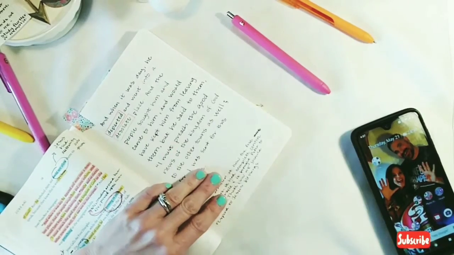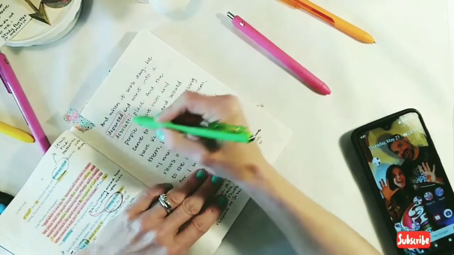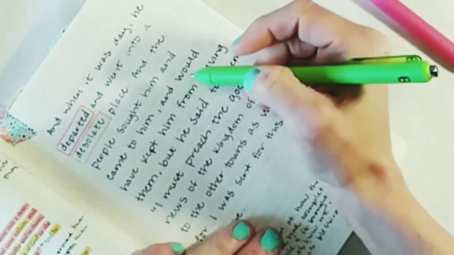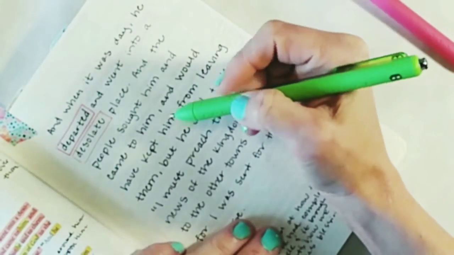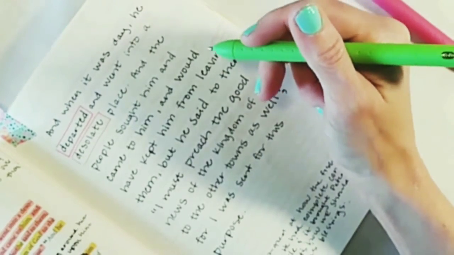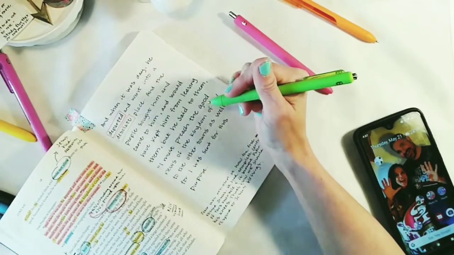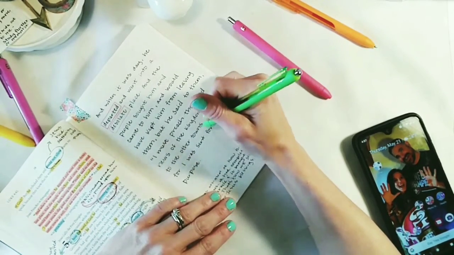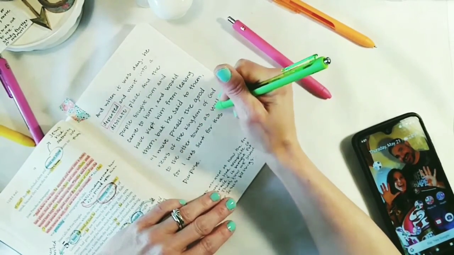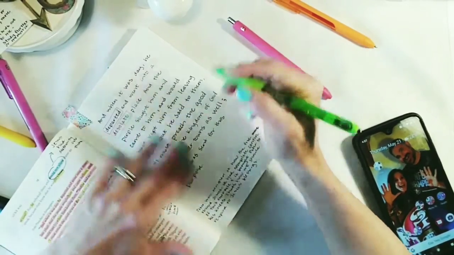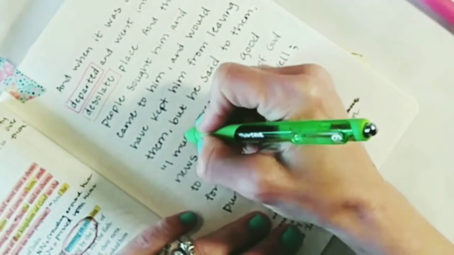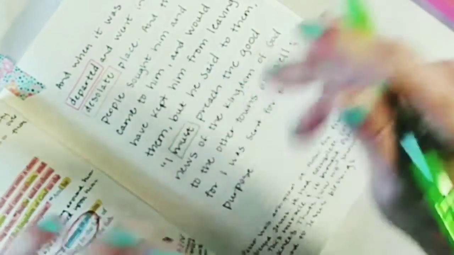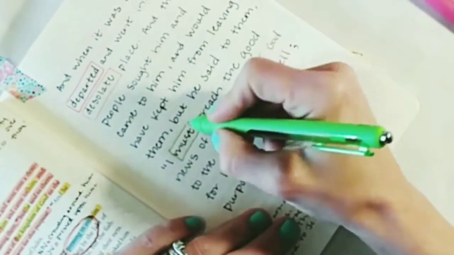And the people, it says, when it was day, he departed and went into a desolate place. And the people sought him and came to him and would have kept him from leaving them. But he said to them, I must preach the good news of the kingdom of God to the other towns as well, for I was sent for this purpose. So I want to look at the word must. I think that's an interesting word because he had to do it. So I want to learn more about that word.